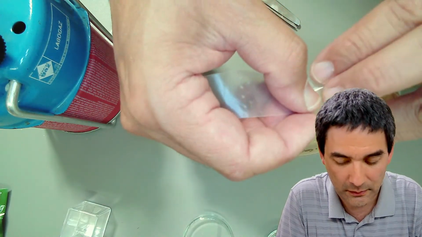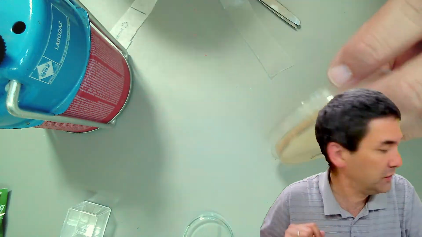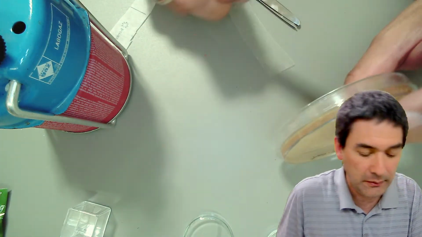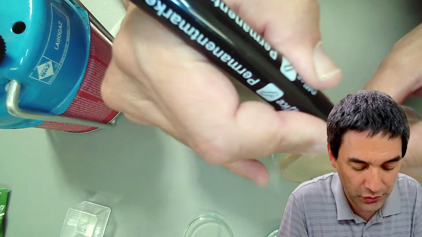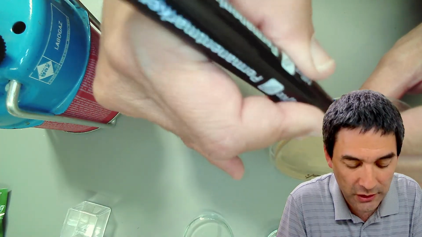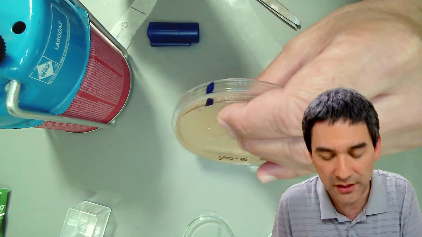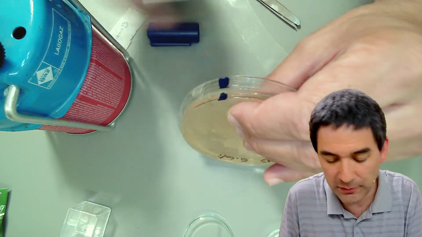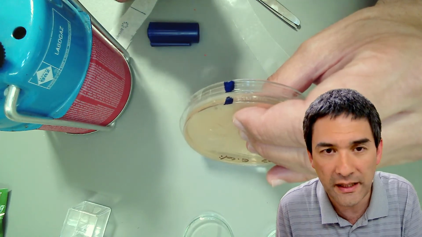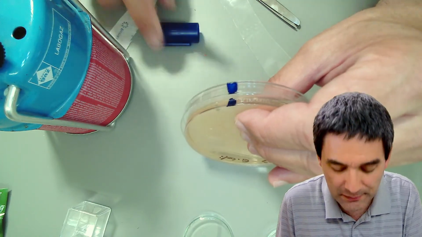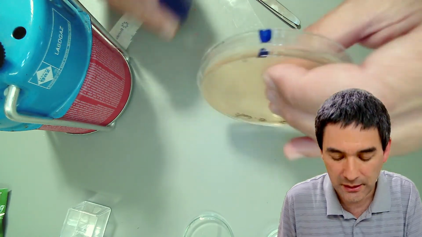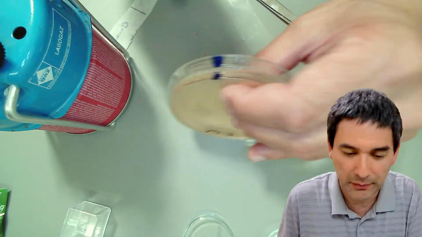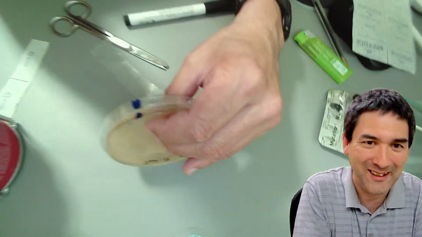And oh, I forgot to do something. I have to label this here. I'm just going to make a blue streak up here so that I know which type of medium it is. Now you see it, okay? In the lab, we always used to color code the plates, because we had so many different agar plates with different recipes. And that's also something I'm going to do here, simply to keep up the tradition a little bit.